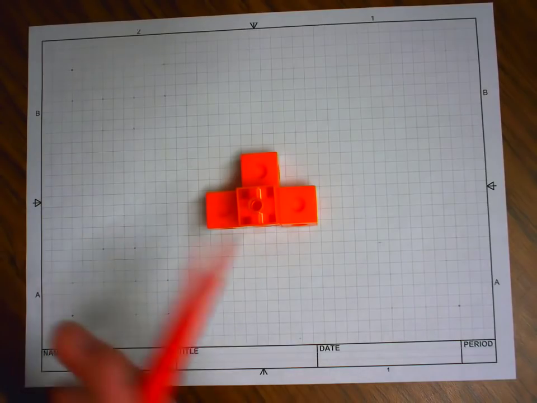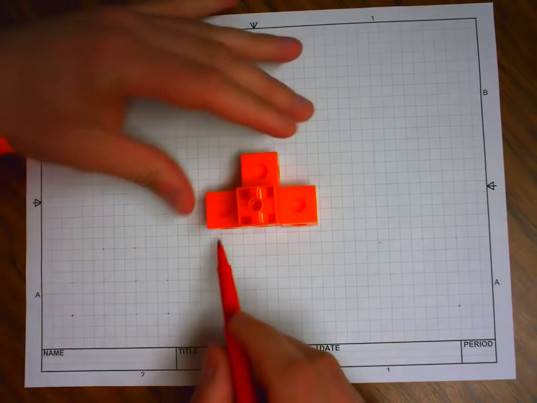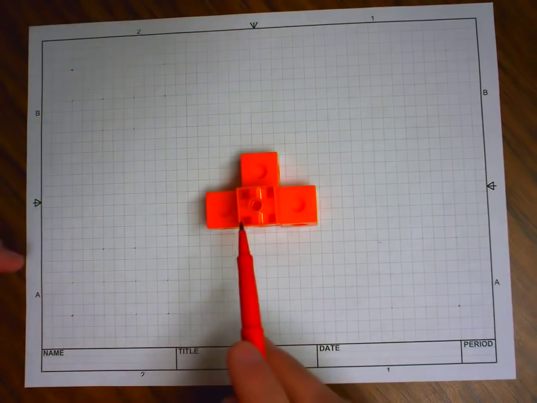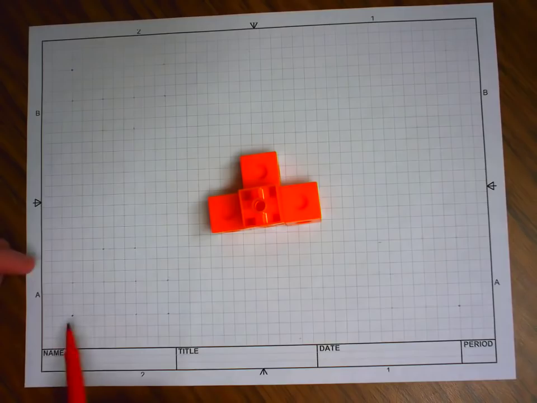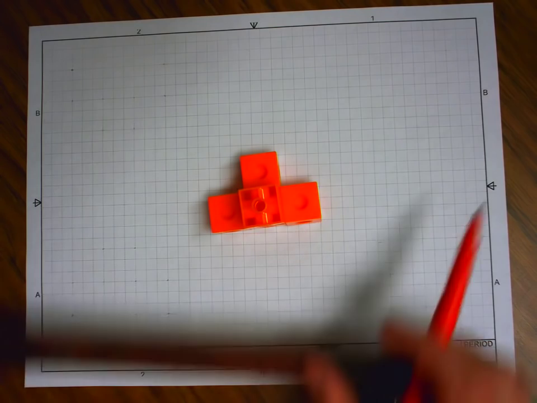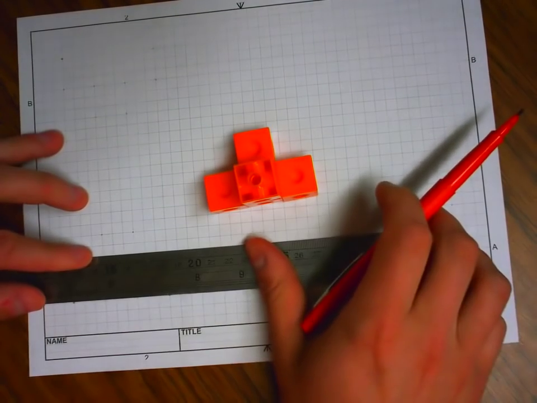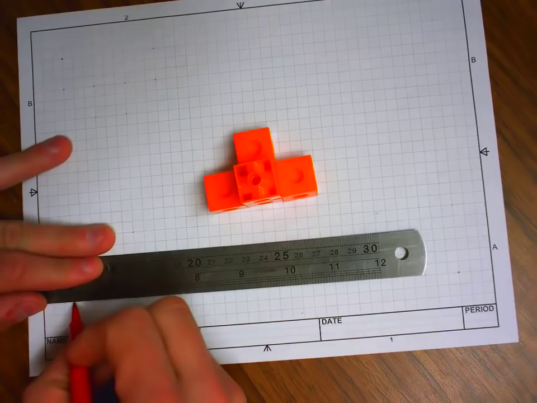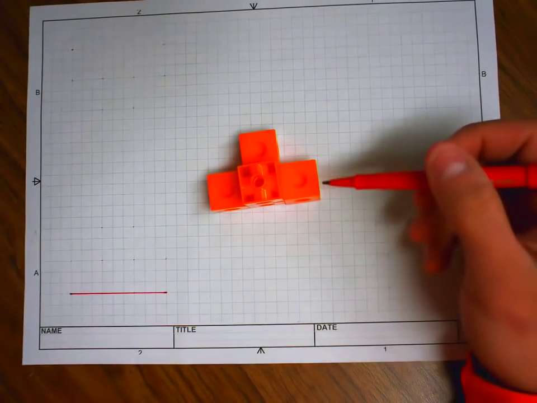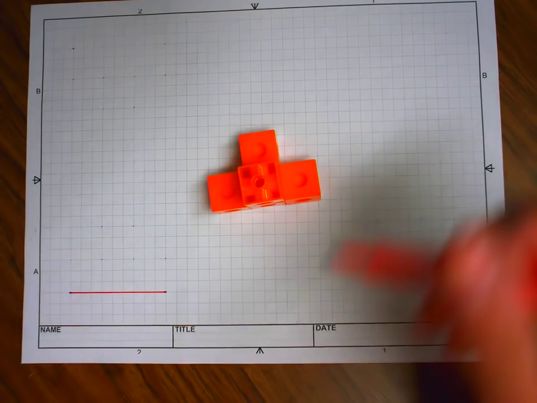So the very first line that I'm going to do is from here all the way to over here. We're going to say that each block is worth 3 dots or demarcations on the graphing paper. So from here to here would take up 9 demarcations, sorry. So from here to here, we're going to go 9, 3 times 3. Alright, now we're going to draw this line right here. From here to here, that'll be another 3.